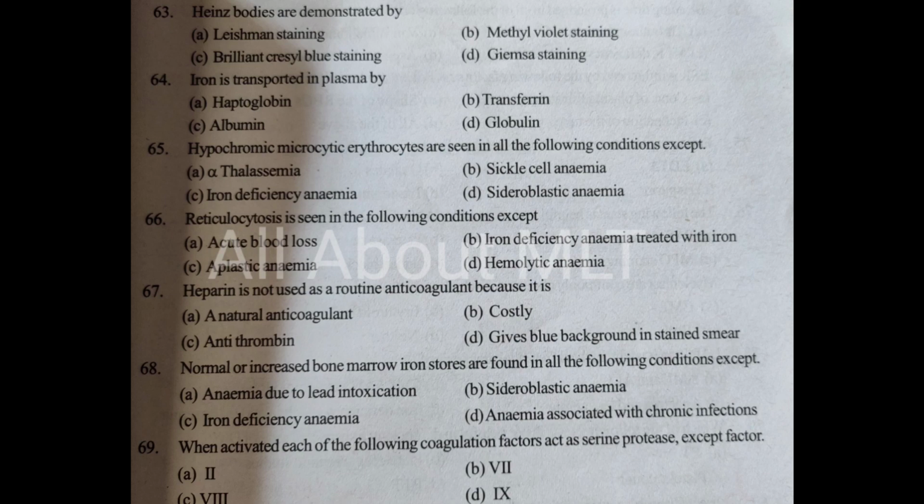When activated, each of the following coagulation factors acts as a serine protease except factor: option A, factor 2; option B, factor 7; option C, factor 8; option D, factor 9. And the answer is option C, factor 8.